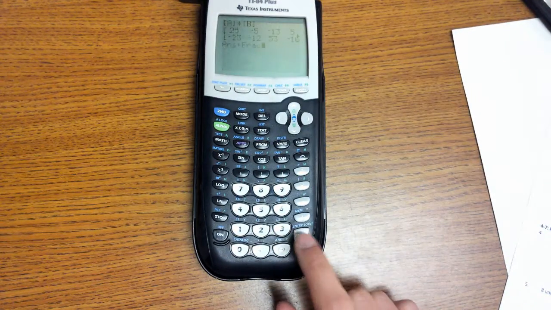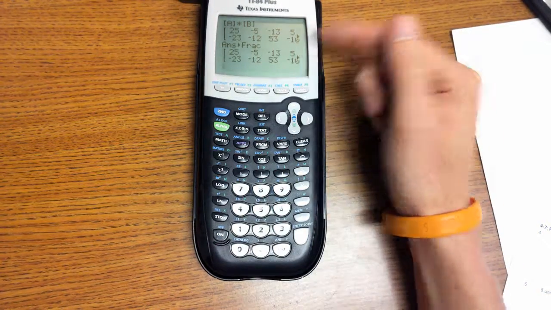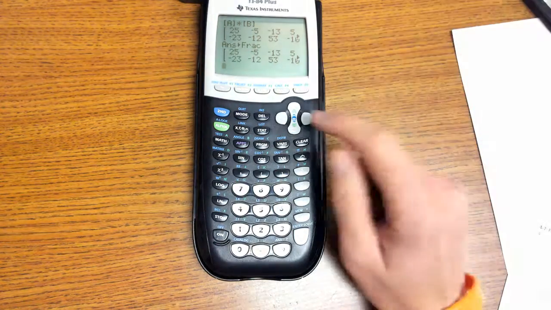Another handy thing that you could use, if you are getting fractions, you can always hit the math, and then number 1 is fraction, hit that, and it will automatically convert your matrix C to a fraction. But mine is already in whole numbers, so that's not a big deal.